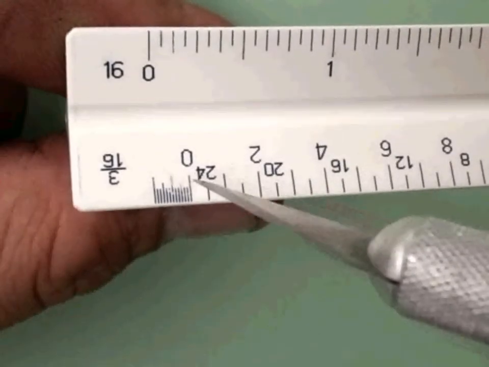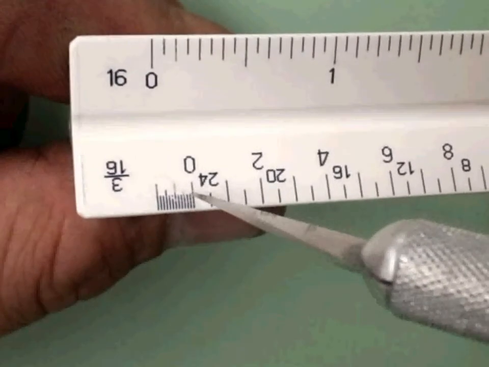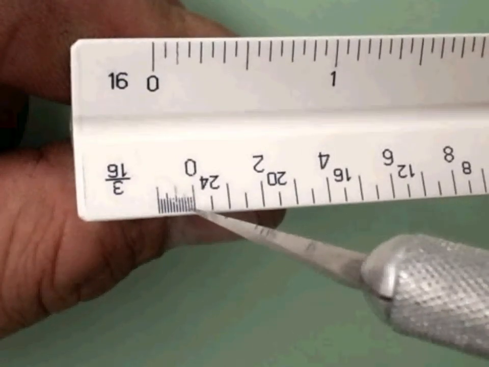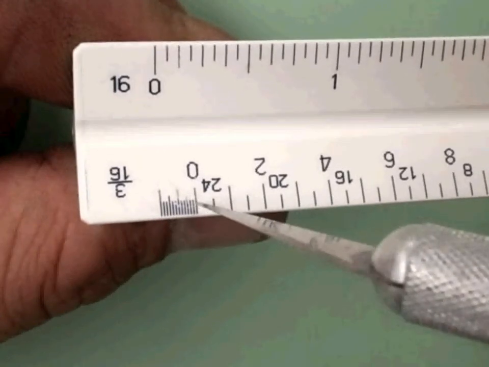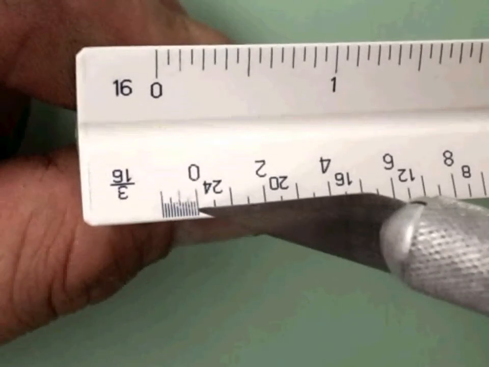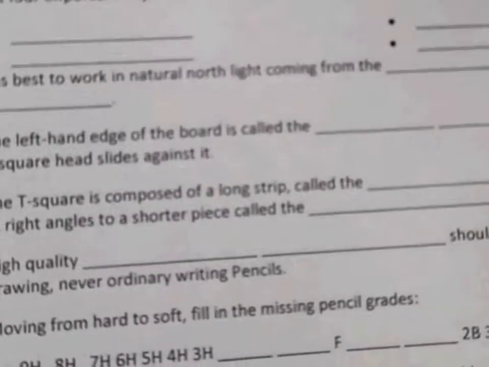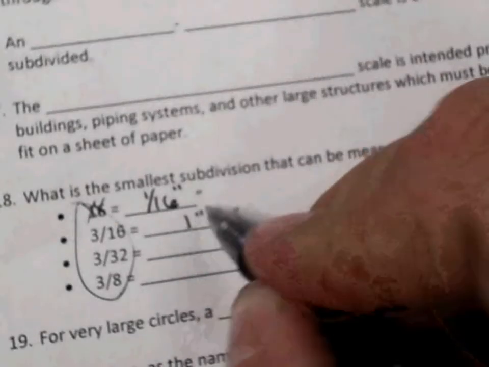Okay, so we know this one is 3, and now we've got 3 and 0, which means there's 2 lines there. And if there's 2 lines, there must be 1, 2, 3 spaces. So what is 3 divided by 3? It's 1. So these very small lines represent 1 inch. If we were to bring this over here and fill out our scale, 3/16 equals 1 inch.